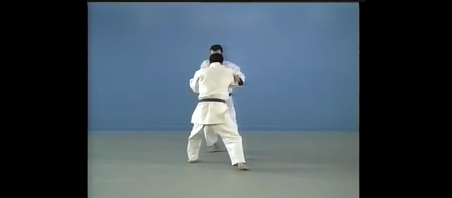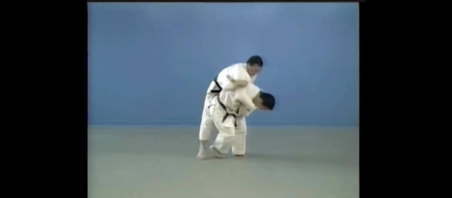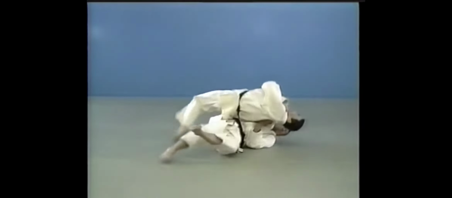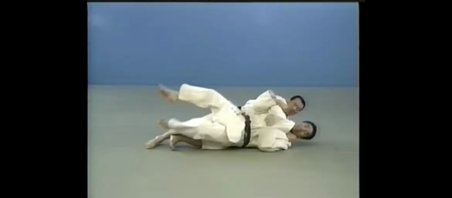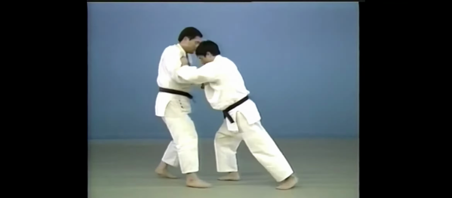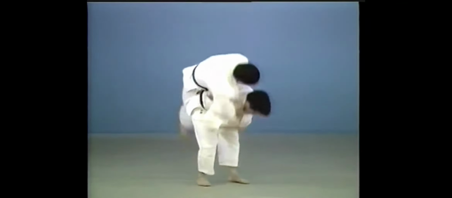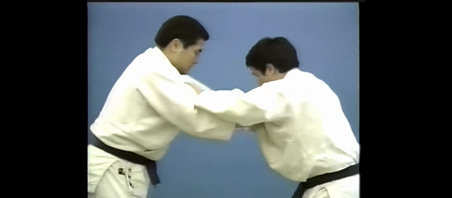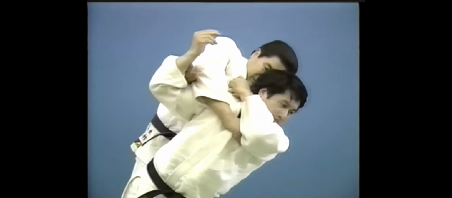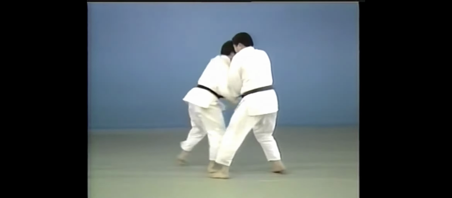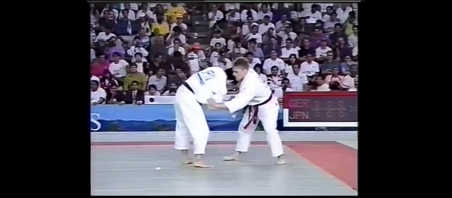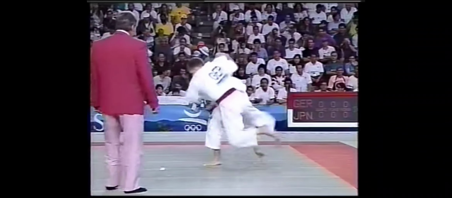An Ippon Seoi Nage applied as if wrapping your opponent's body around you. An Ippon Seoi Nage applied with your arm turned. Let's look at some examples of Ippon Seoi Nage in competition.